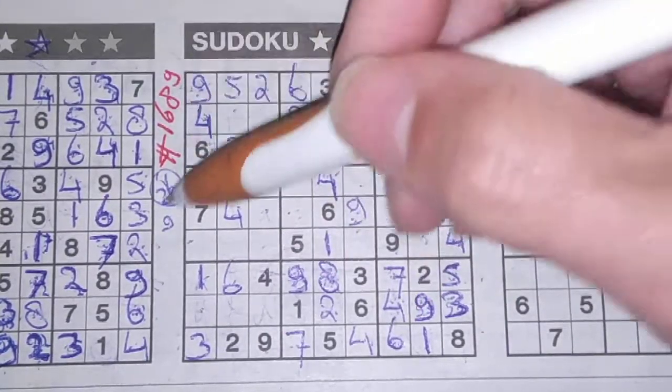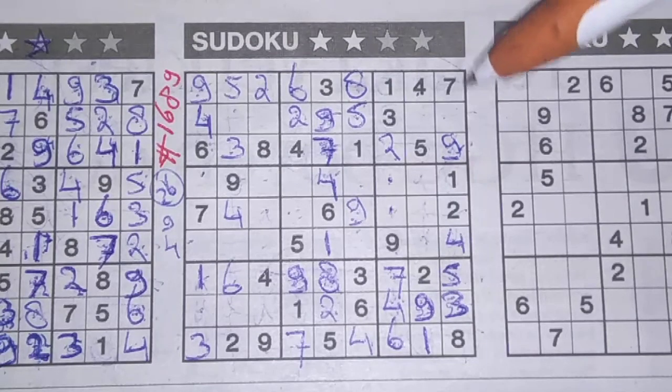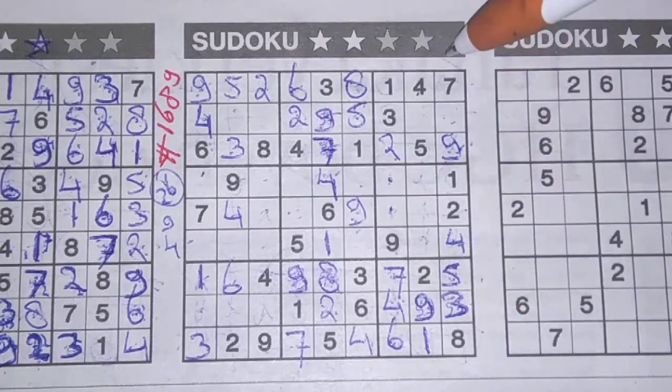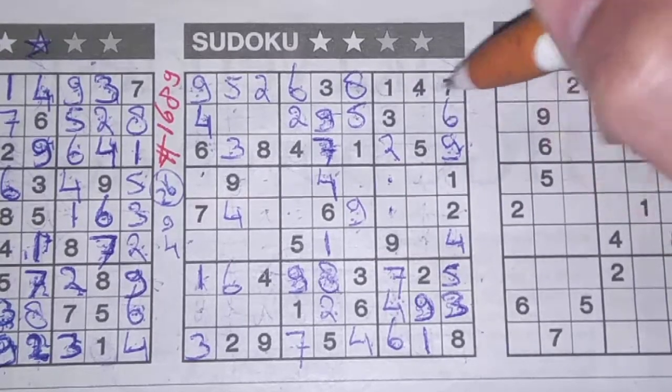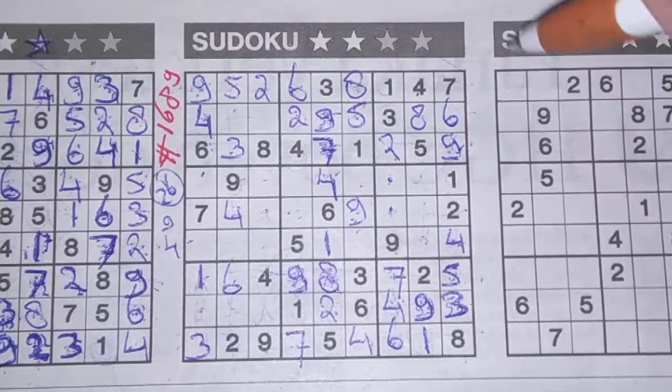I can see digit number 2. Then 1 box left in the last column for the number 6. 1 box left in this big square for the number 8.